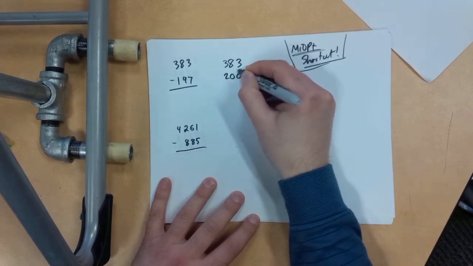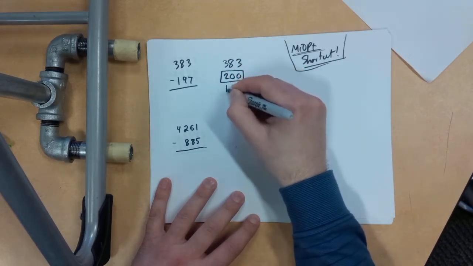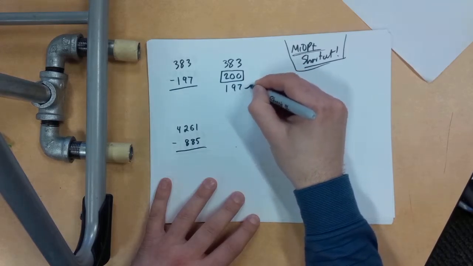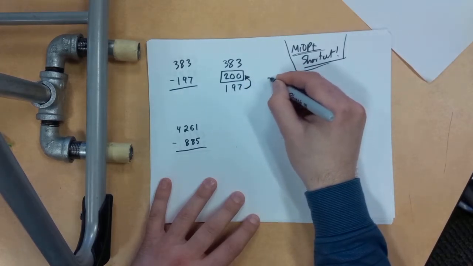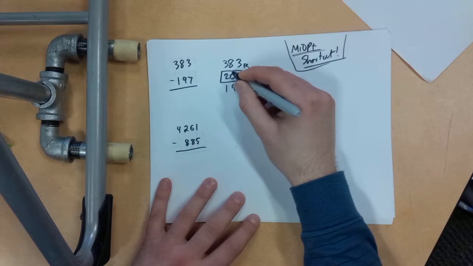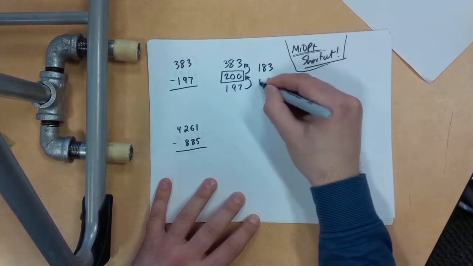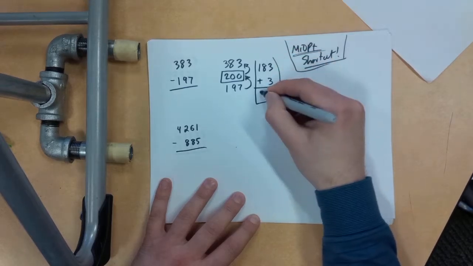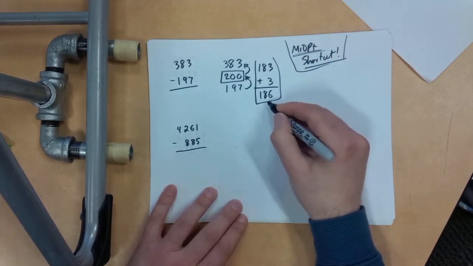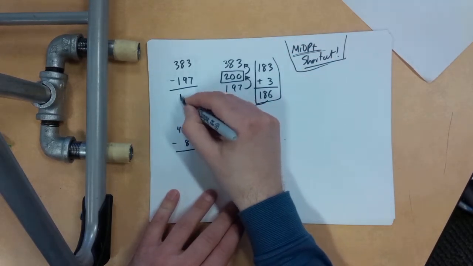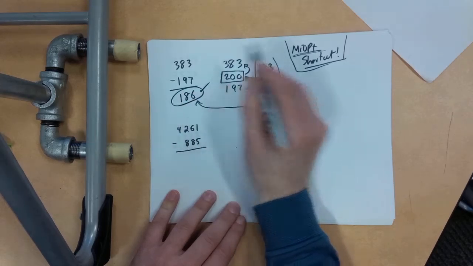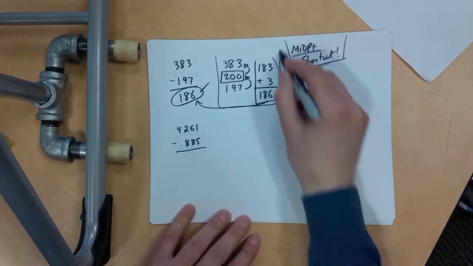So I could imagine that it's kind of like the bathroom break on a road trip, right? So from here to here we drove only 3 miles, and from here to here we still need to drive 183 miles. So the total amount of driving that we'll actually do is going to be 186. Because that's true, that means that the answer to this is simply 186. Poof, done. Okay, there's our thought cloud.